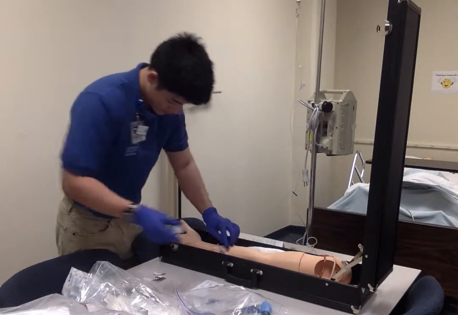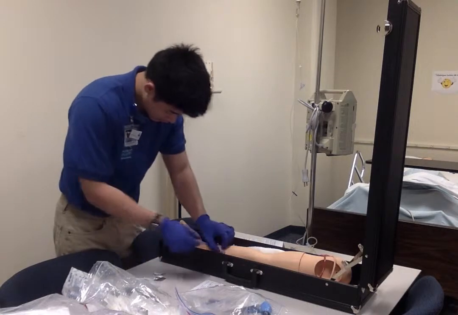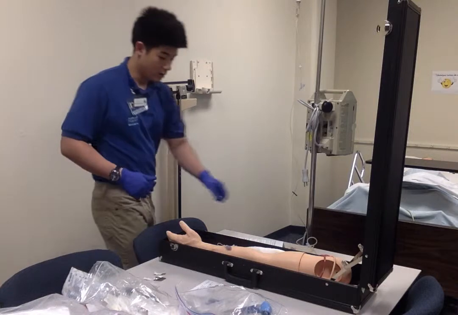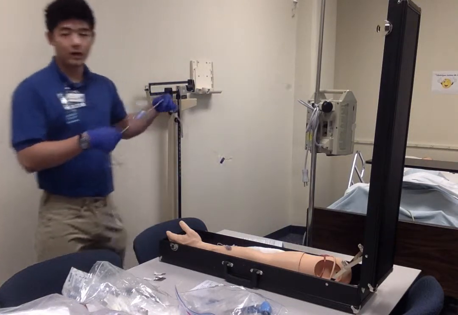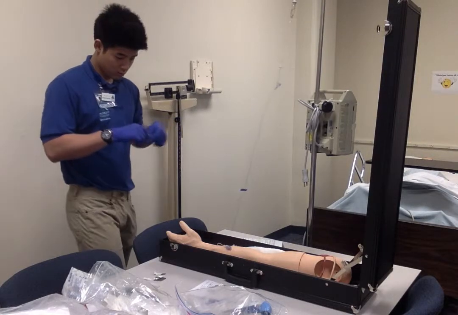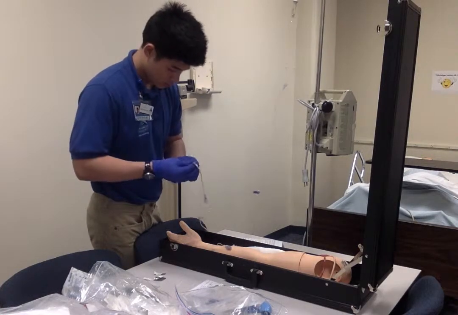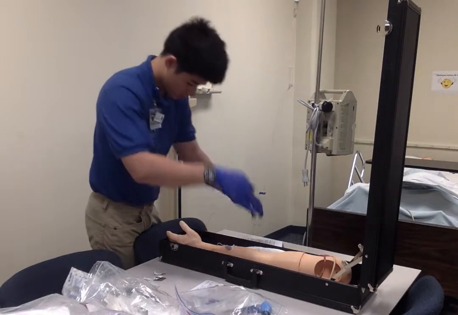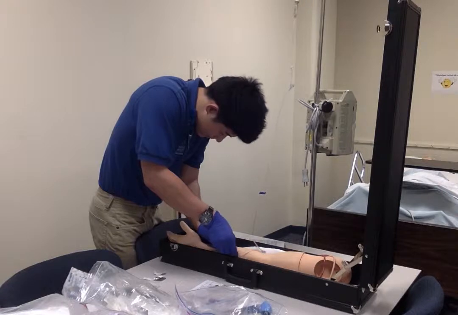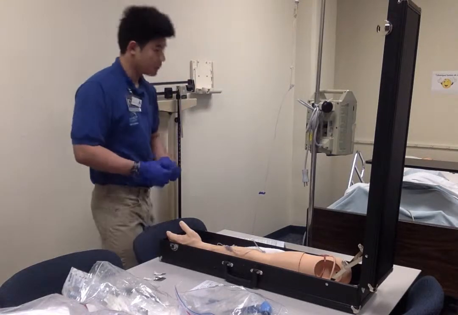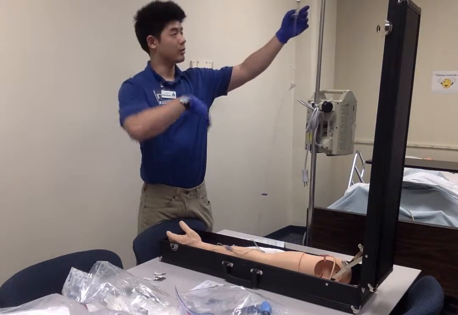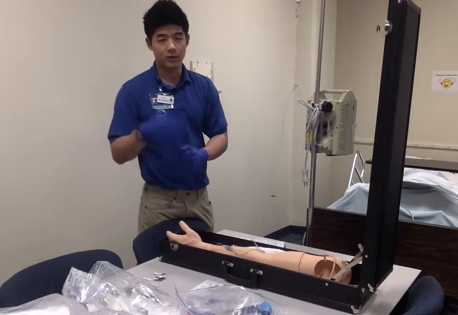Take this off. Now, medication. I'm going to go ahead and set my drops per minute, which is 1 drop, and it's going to take me forever to actually calibrate.